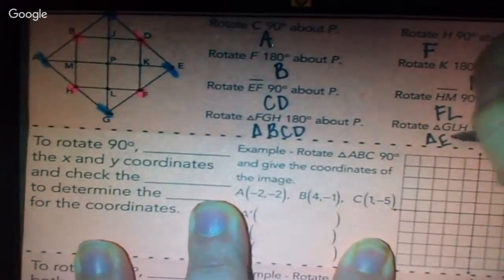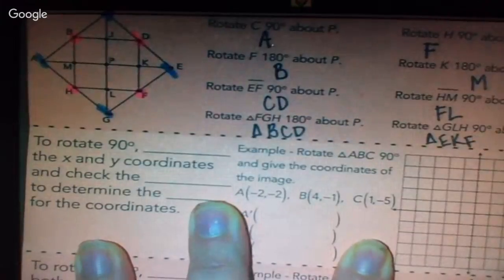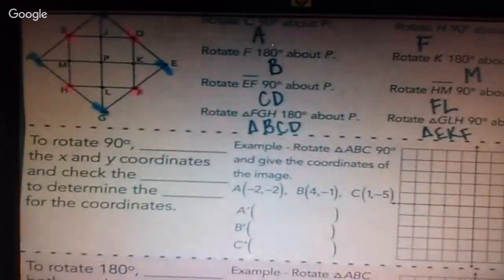Yes. It has to be in that order. It is very important because E corresponds with G, K corresponds with L, H corresponds with F. And we will talk about that a little bit later in Unit 4 when we talk about congruence in triangles.